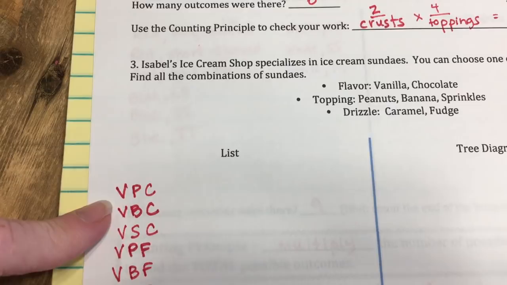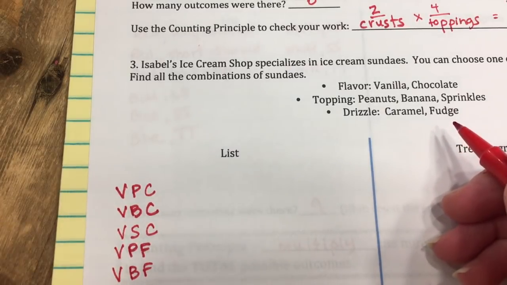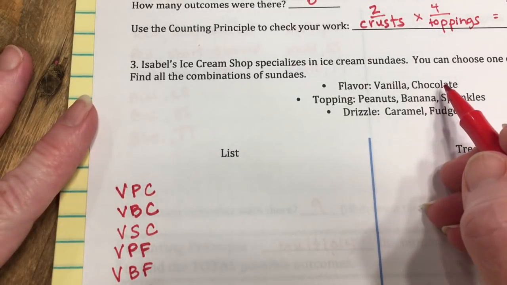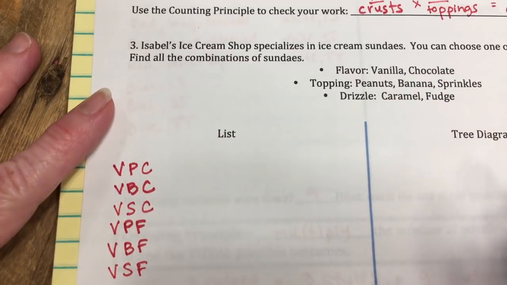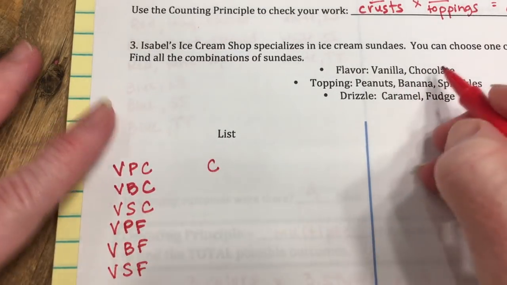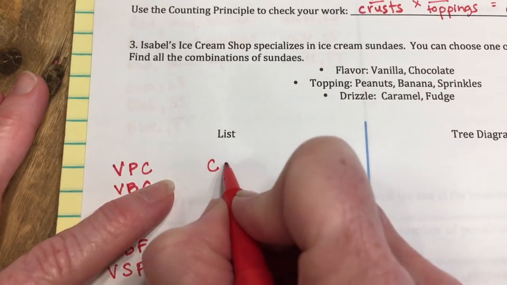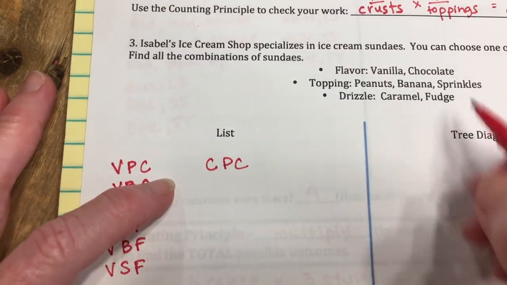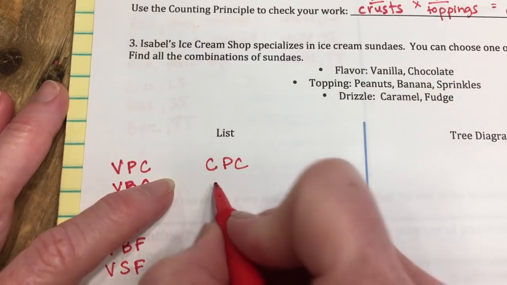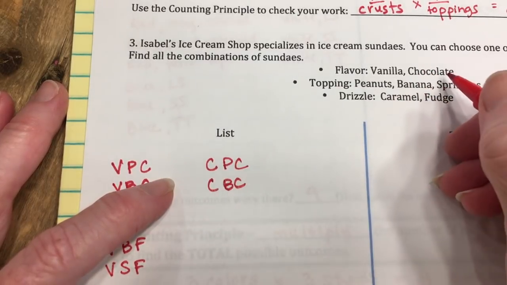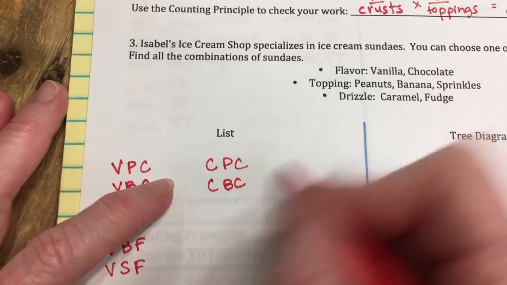All right, so now have I used all the vanillas? Yeah, I think so. Okay, then I have to do the same thing, but only with chocolate this time. So now I'm going to choose a different flavor, chocolate, but I'm going to choose peanuts, one topping and one drizzle. Chocolate, peanut, and caramel. All right, or I can do chocolate, banana, and caramel. Or I can do chocolate, sprinkles, and caramel.